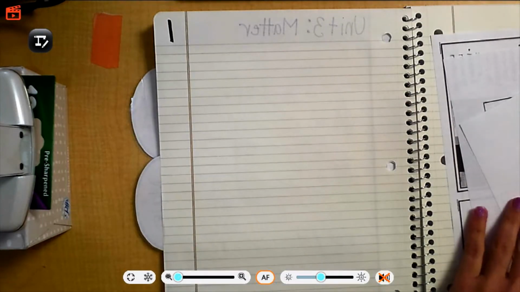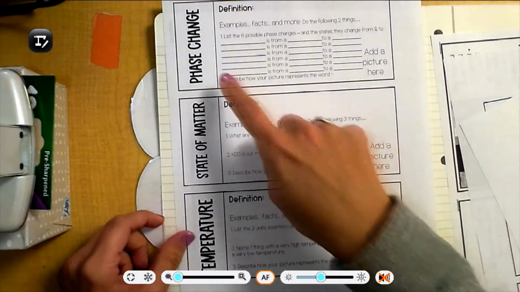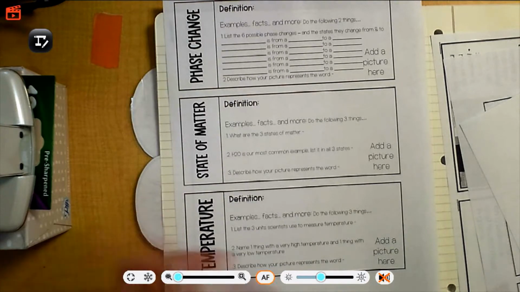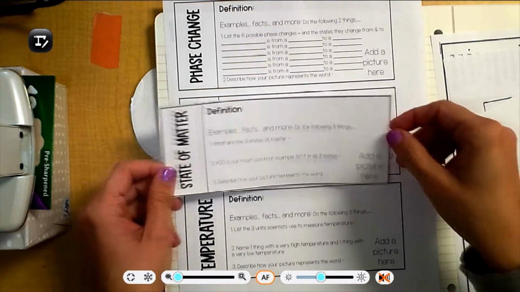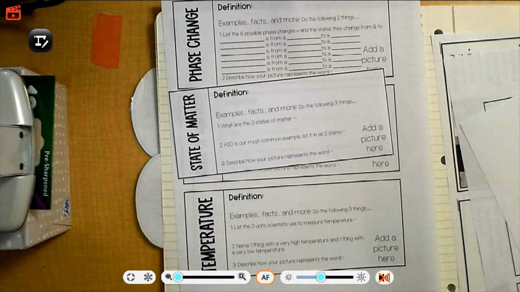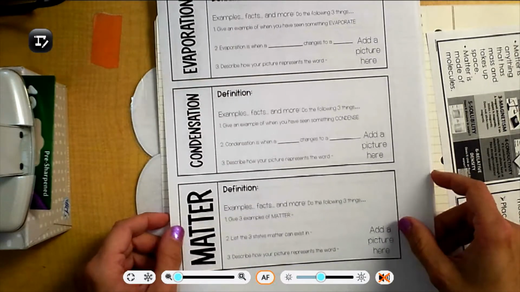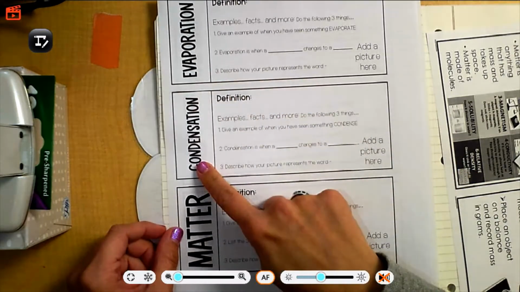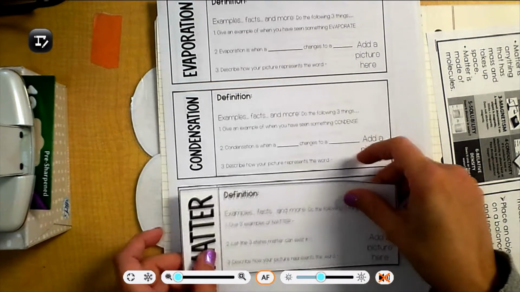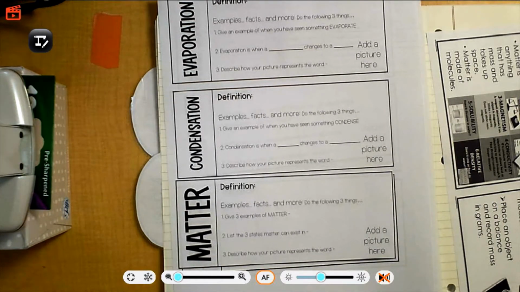We're going to need 2 different vocab sheets. We're going to need this one, phase change, state of matter, temperature, and we're going to need the word state of matter, this one in the middle. So pause and go find that sheet and cut that one out. When you're done with that, we need another vocab sheet. There's evaporation, condensation, and matter. We're going to need that word matter at the bottom. This one right here. So pause and go get that cut out.